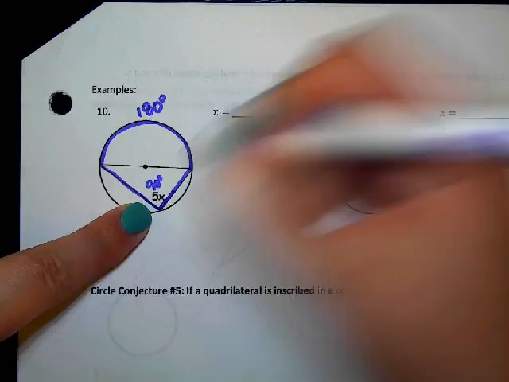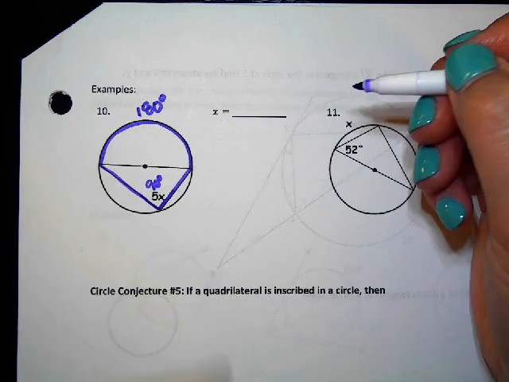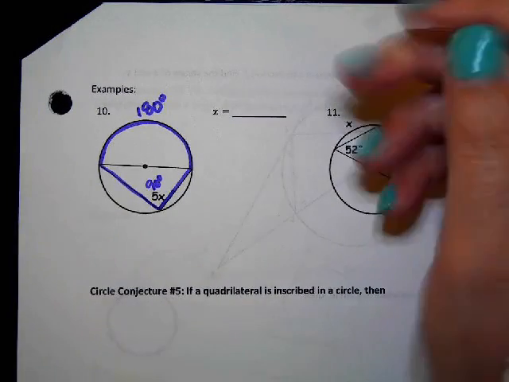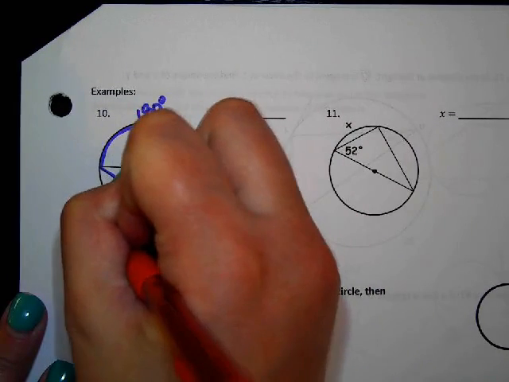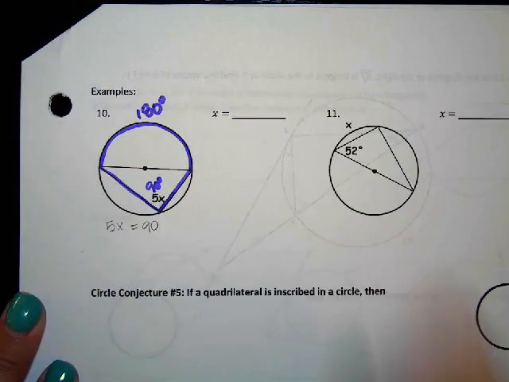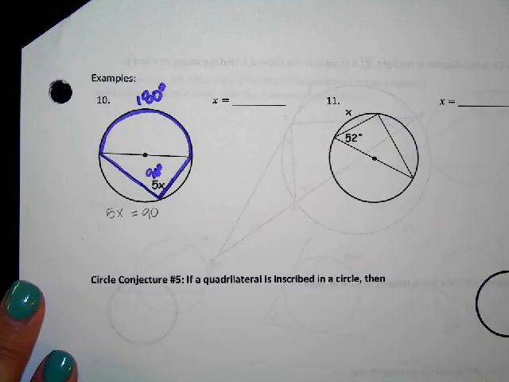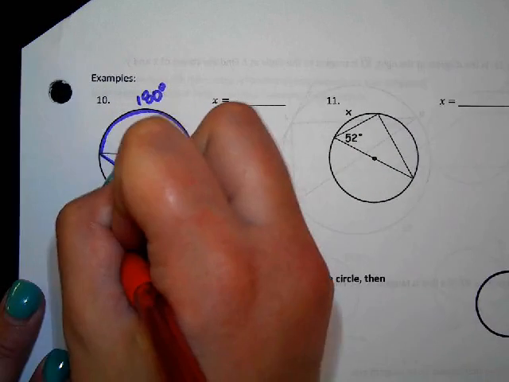So what equation do I need to solve? 5x equals 90. Okay, and then what should I do? Divide by 5. So x equals 18.